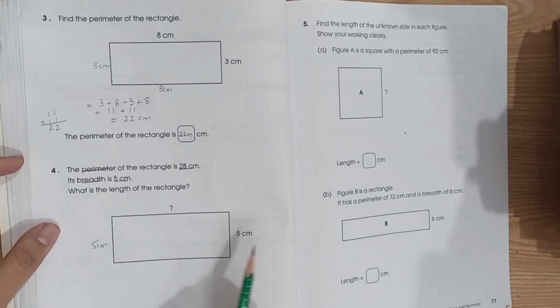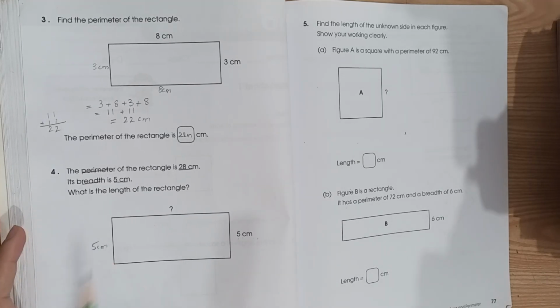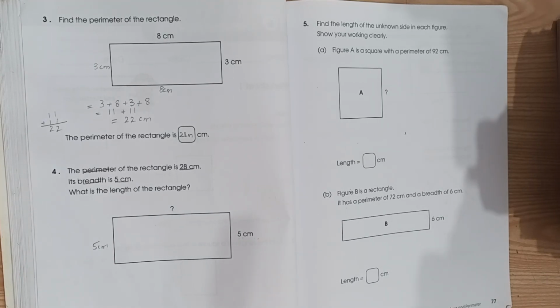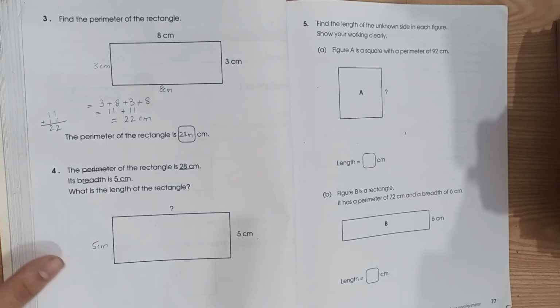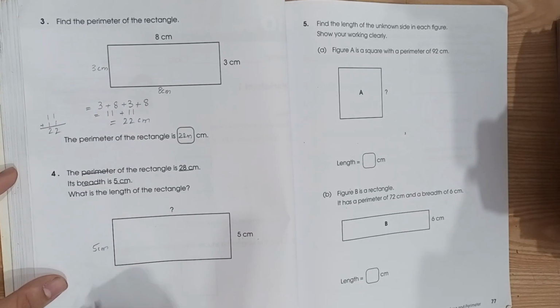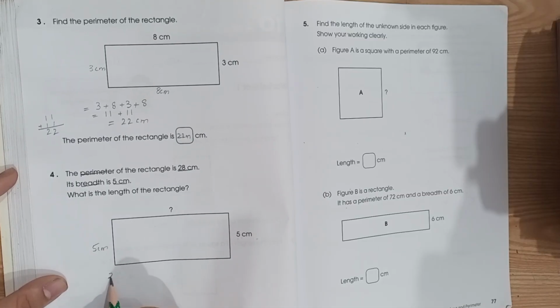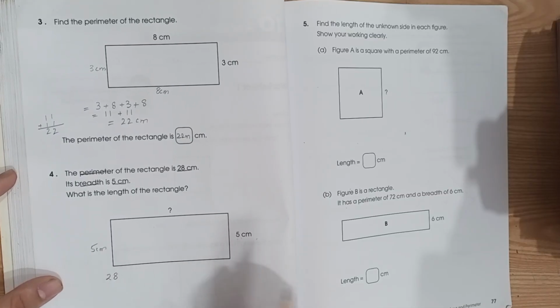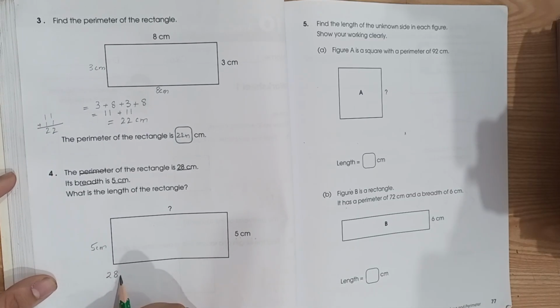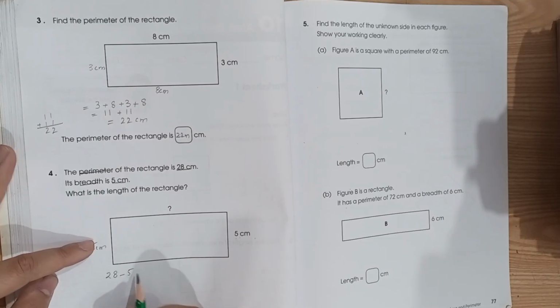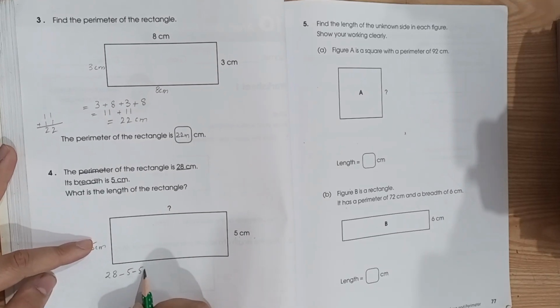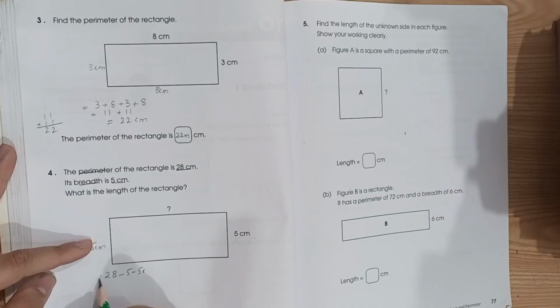So now we have the measurement of breadth, and the only thing we have to calculate is the length of the rectangle. Since perimeter is given, we are going to put the perimeter here, and then subtract this 5 centimeter and then again this 5 centimeter from the perimeter.